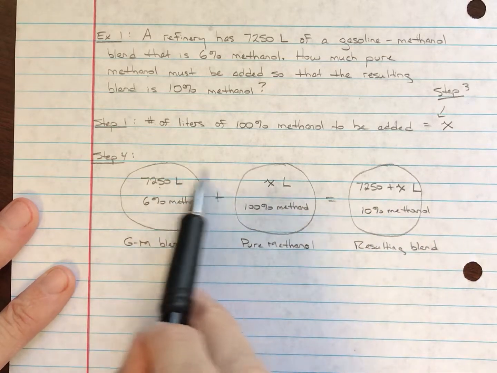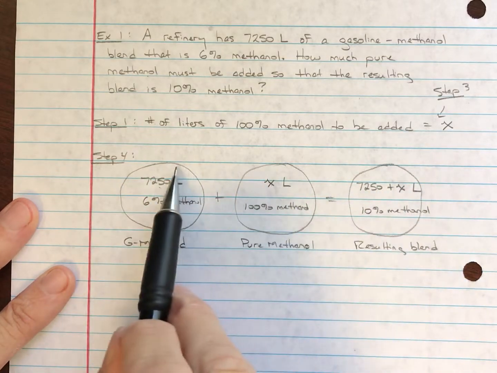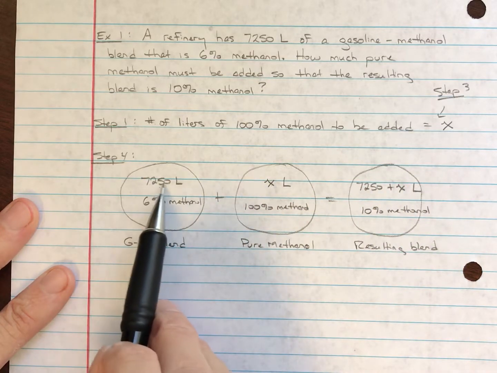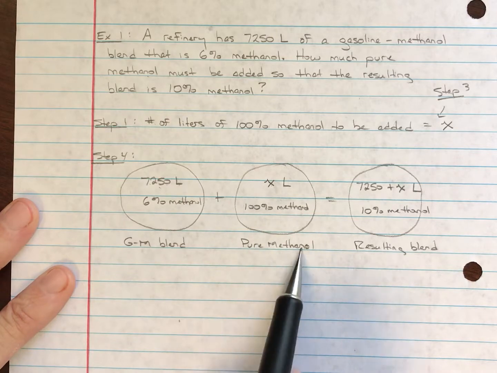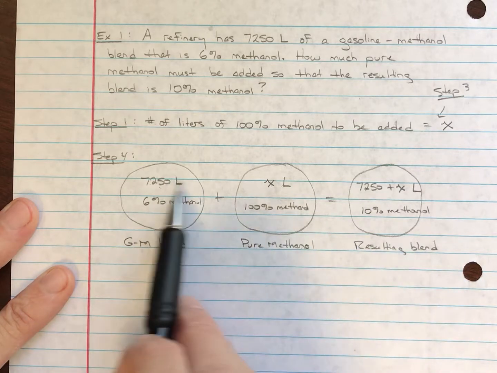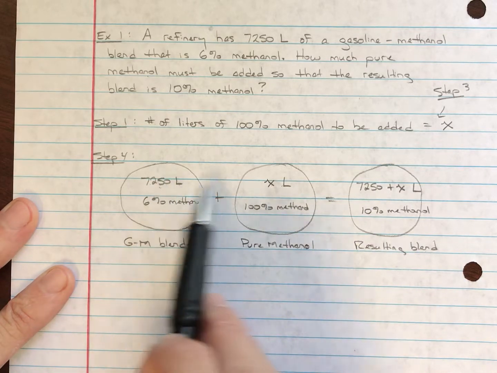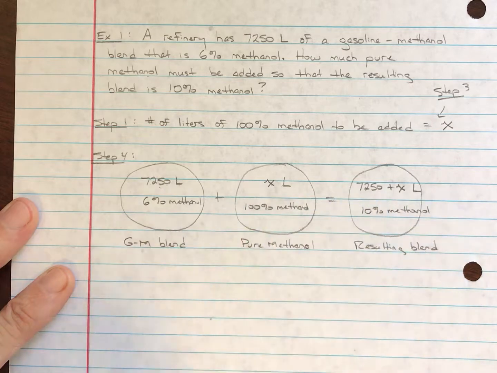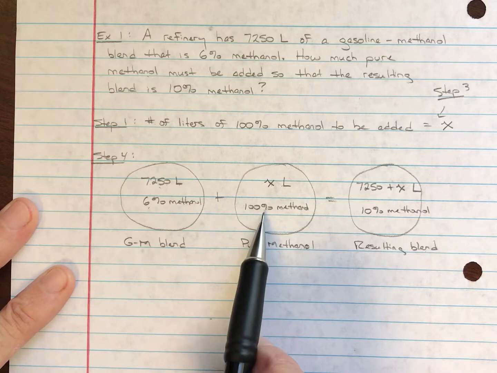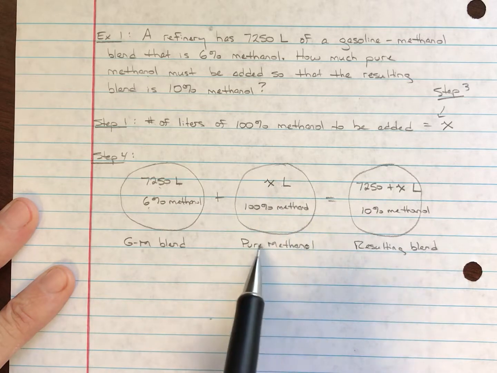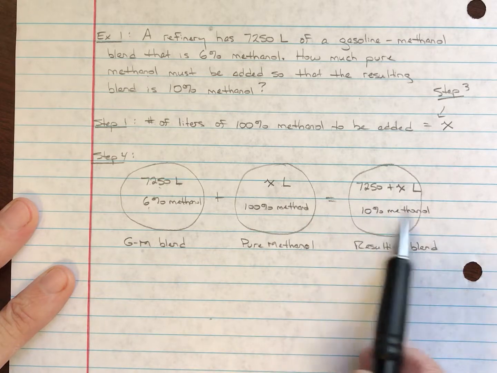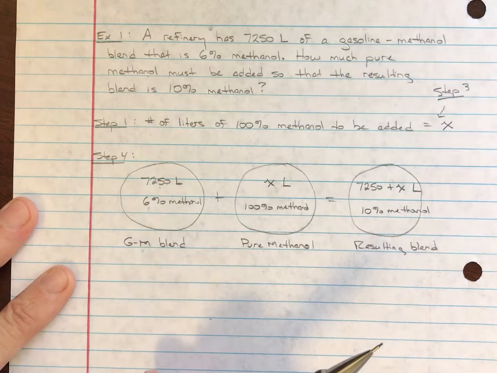And as you see, my amounts in this particular problem I've written across the top of each. My initial blend was 7,250 liters. My pure methanol, I don't know that, so that's X liters. But I know my resulting blend is going to be the sum of these two things. So I just did the sum of those two things. I know that my original blend is 6% methanol. What I'm adding to it is pure methanol, which is 100% methanol, and I want my resulting blend to be 10% methanol, and there you have it.